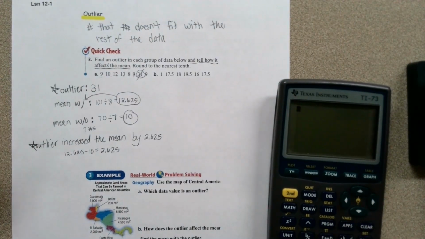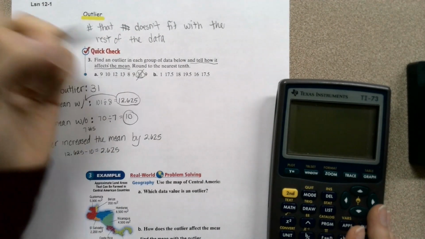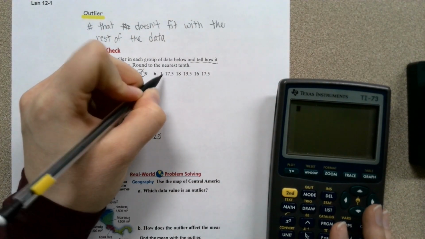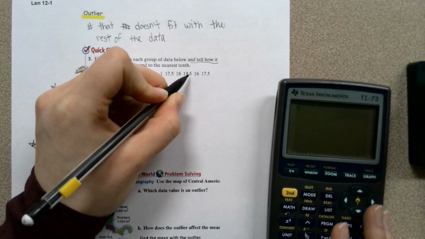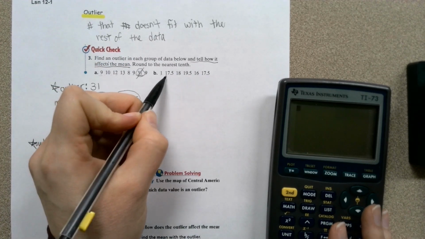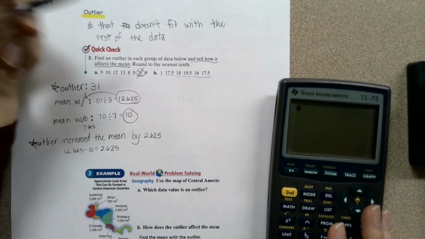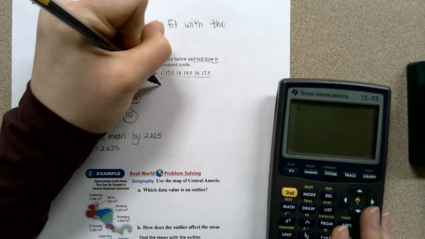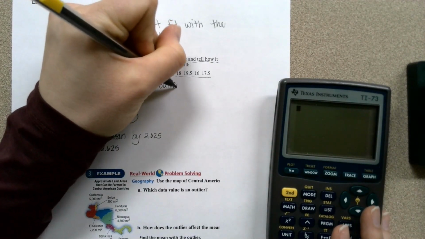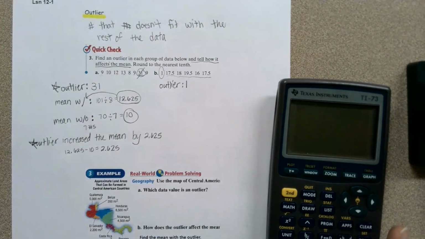Let's try that one more time. Again, we want to find the outlier. So we see numbers in the teens, almost 20. So all of these numbers are numbers in the teens. And then we have the number 1. So in this case, our outlier is 1.